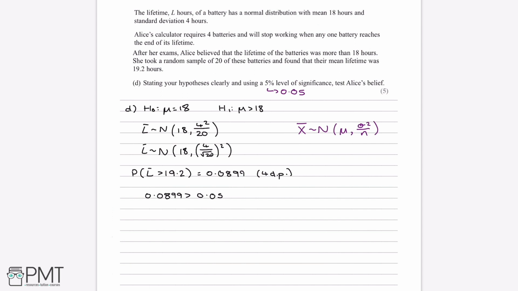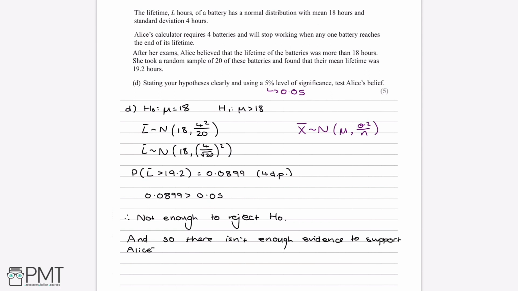And therefore, we have to say that there is not enough evidence to reject H0, and therefore there's not enough evidence to support Alice's belief, because H0 is the assumption that the mean is equal to 18, which is not what Alice said, so there's not enough evidence to say that we can accept this alternative hypothesis here.